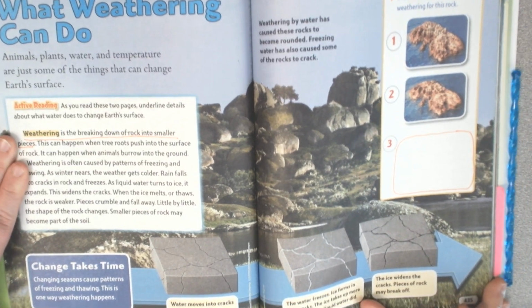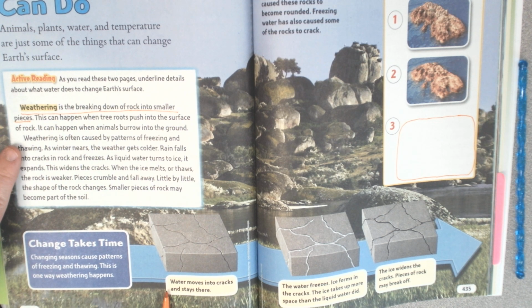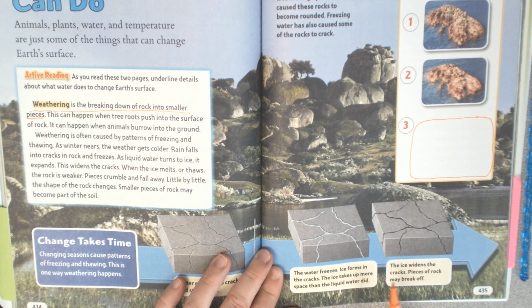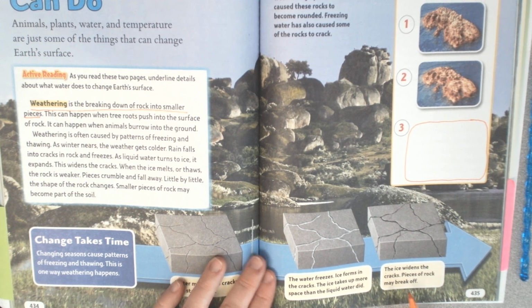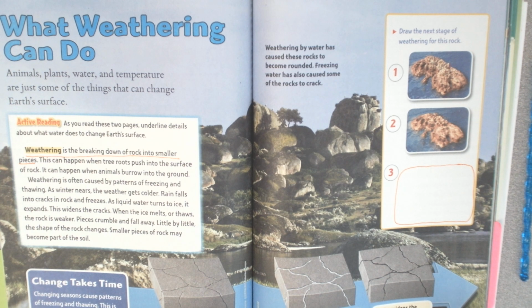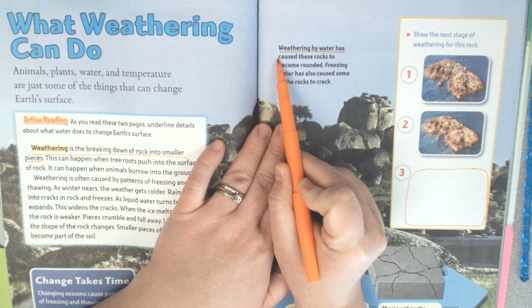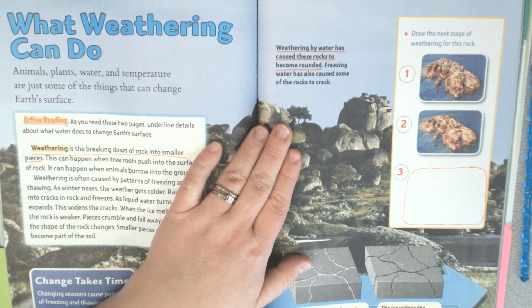Here it talks about the test of time and how it changes over seasons, caused by patterns of freezing and thawing. Here is one way weathering can happen. You see water that moves into the cracks and stays there. The water freezes. Ice forms in the cracks. The ice takes up definitely more room and space than the liquid did, and then when the ice widens the cracks, pieces of rock may break off because they expand and get bigger. Weathering by water has caused the rocks to become rounded. Freezing water has also caused some rocks to crack.